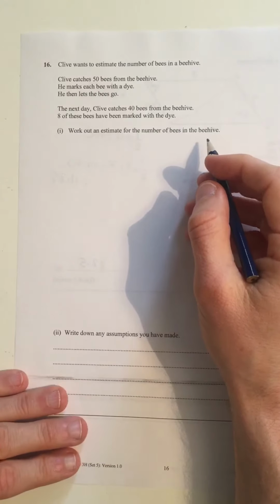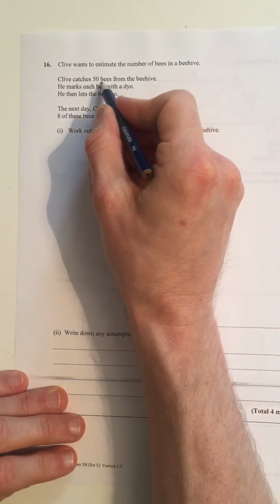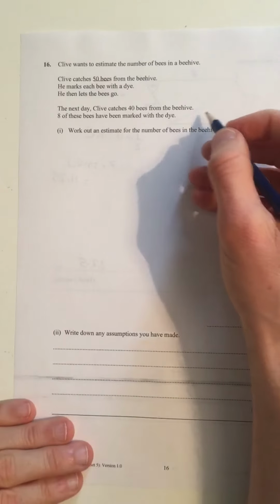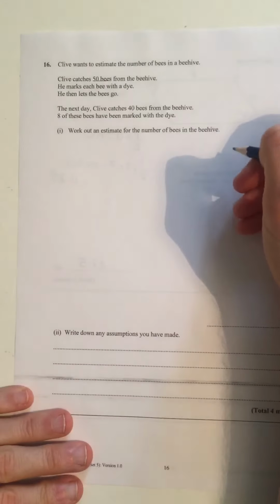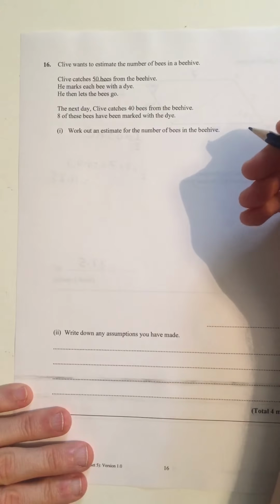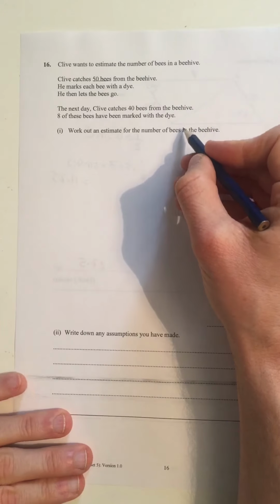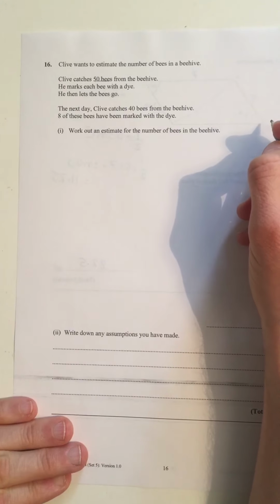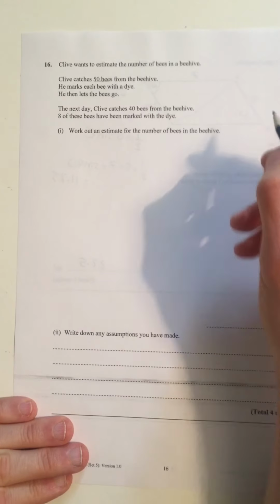Clive wants to estimate the number of bees in a beehive. He catches 50 bees from the beehive and marks each of those with dye. He then lets the bees go. The next day he catches 40 bees from the beehive and 8 of those bees have been marked with the dye. Work out an estimate for the number of bees in the beehive.